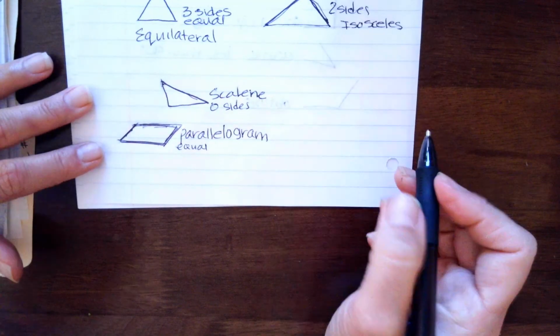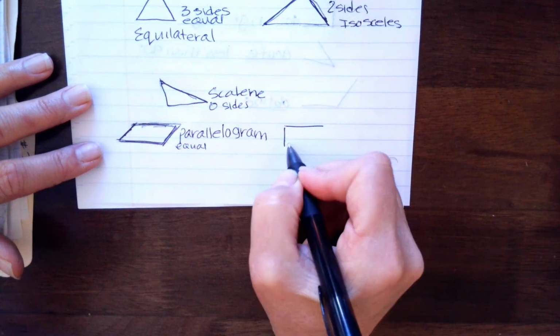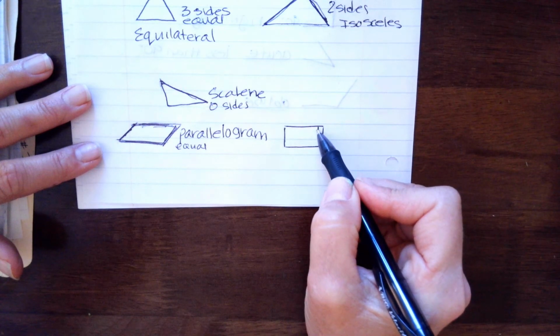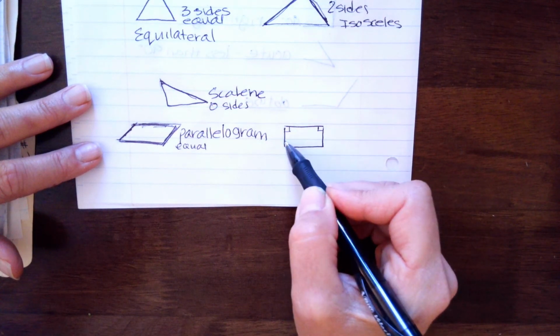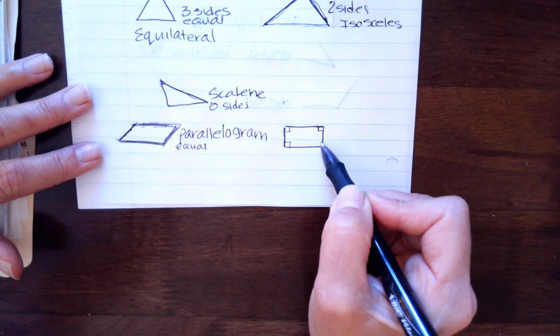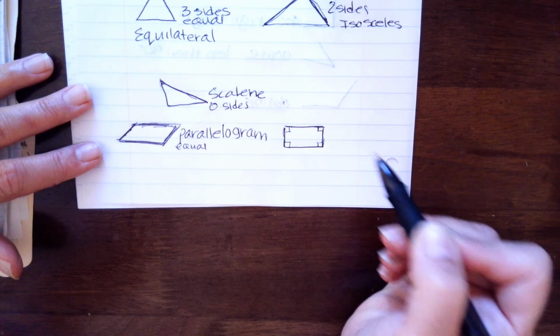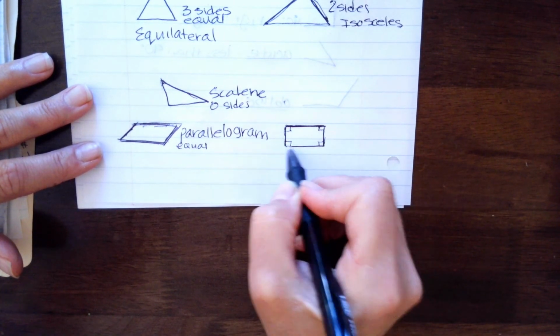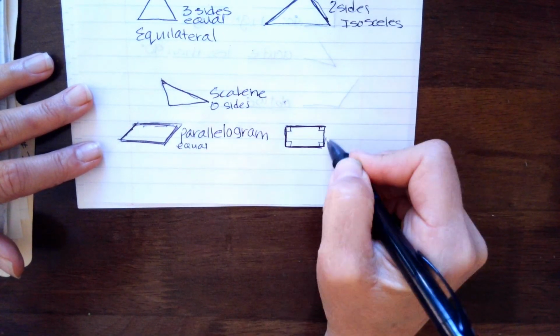Another one, a rectangle, is a parallelogram that has 4 right angles. Do you see how this is like an L shape, an L shape, an L shape, and an L shape? So there's 4 right angles, and these sides are equal and these sides are equal.